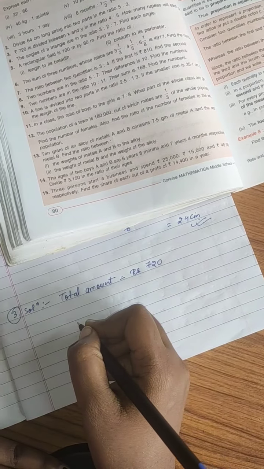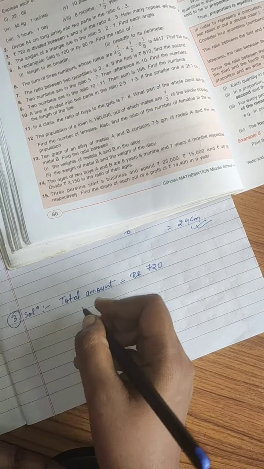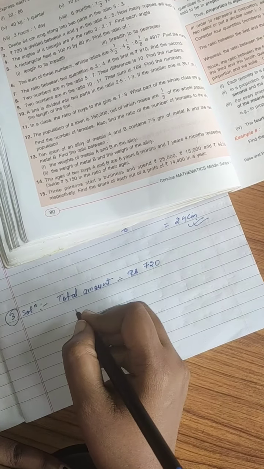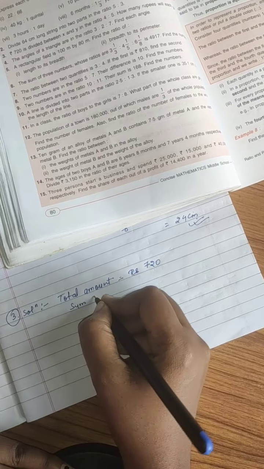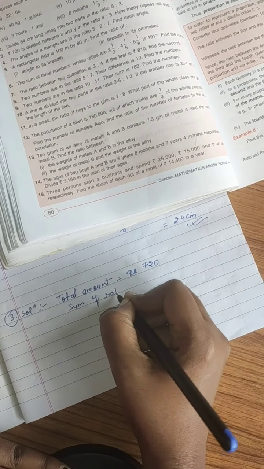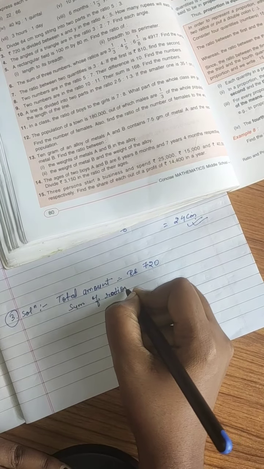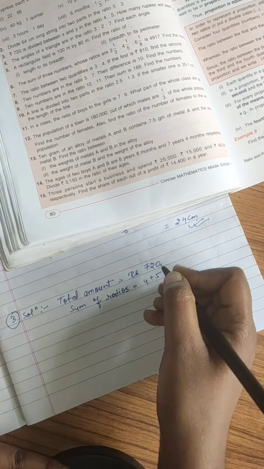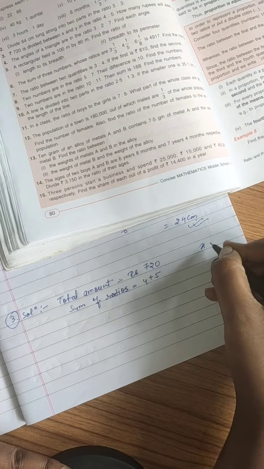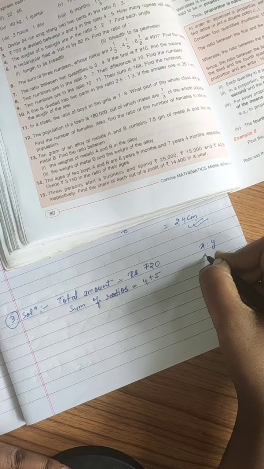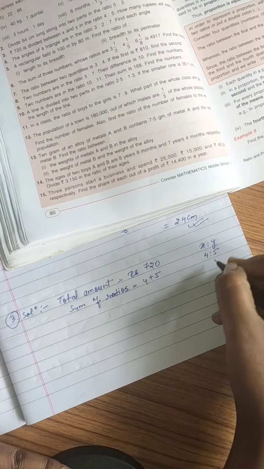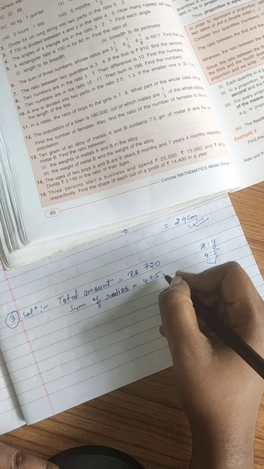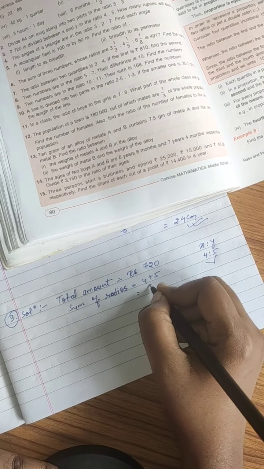Now we have to find the ratio total, so the sum of the ratio: 4 plus 5, because the ratio of x and y is 4:5. So we will add this, and in the ratio the total will be 9.